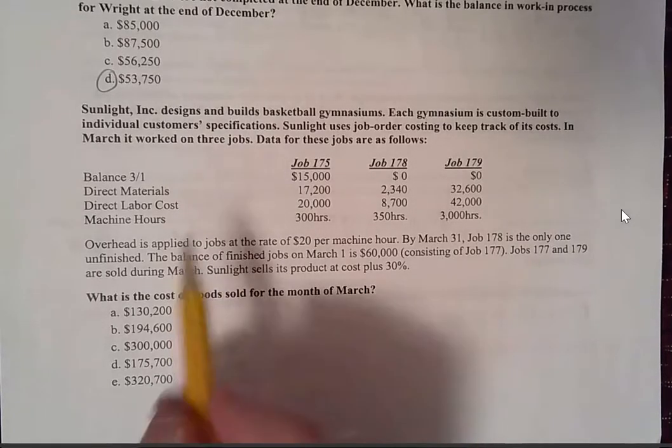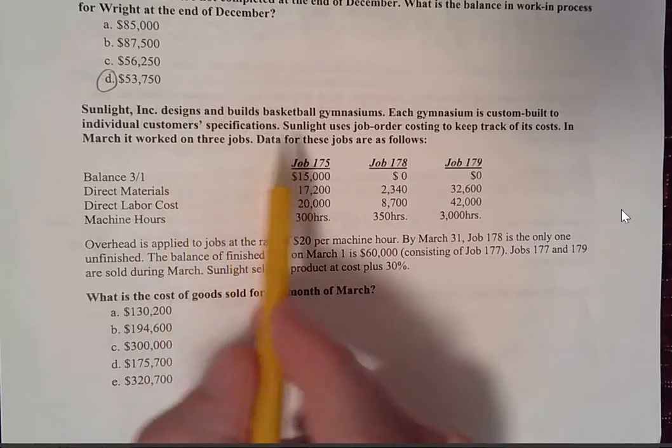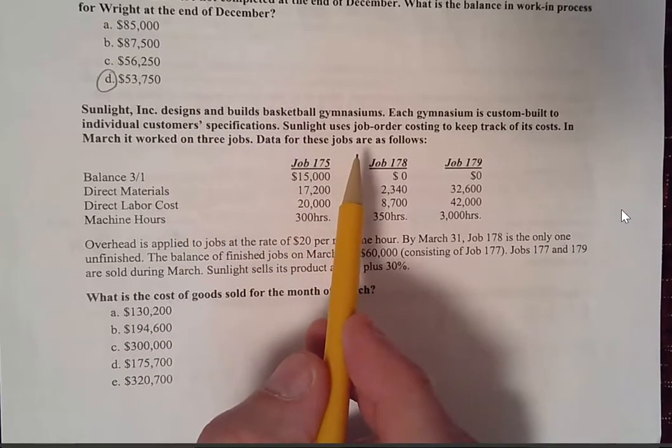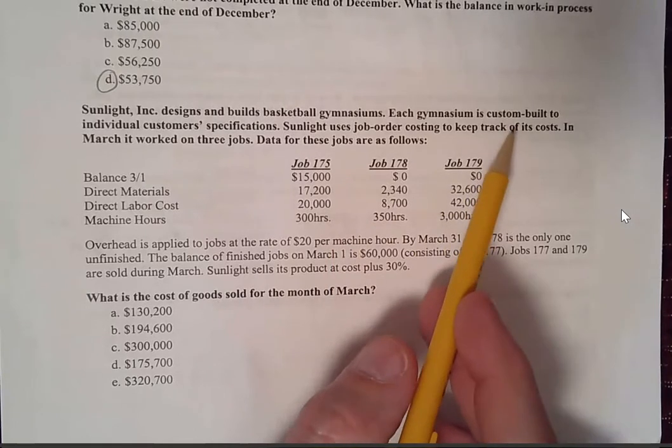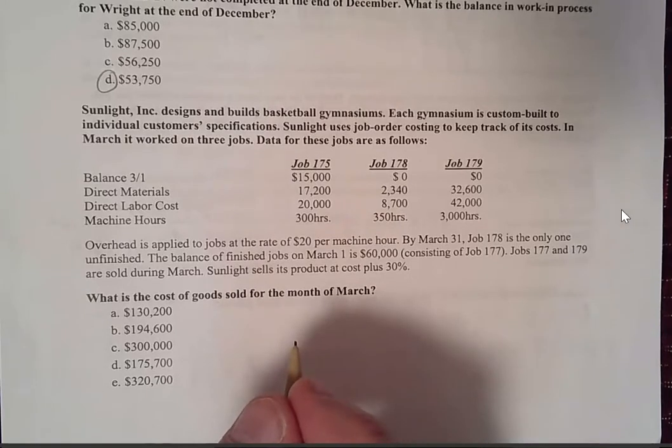They design and build basketball gymnasiums. These are all custom built, as is the case with anything in a job order costing system, to customer specifications. Sunlight uses job order costing to keep track of its costs. That's good because that's what chapter we're in.